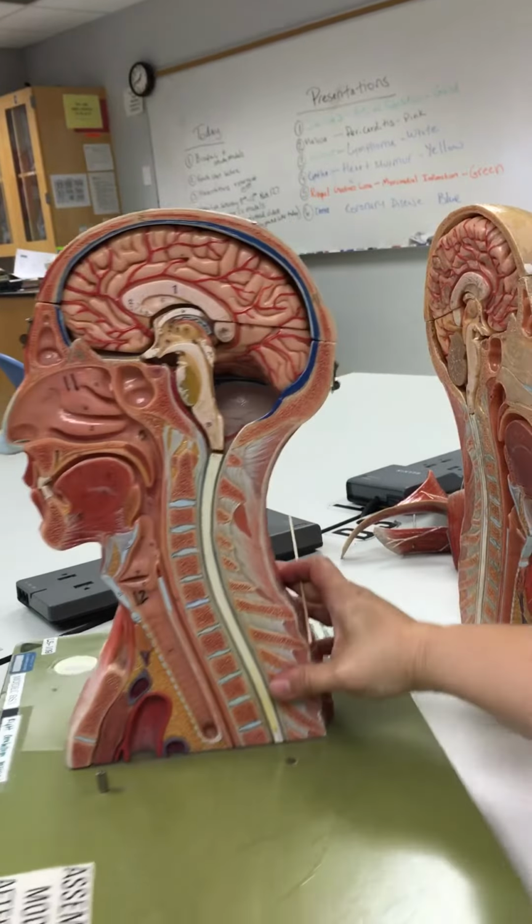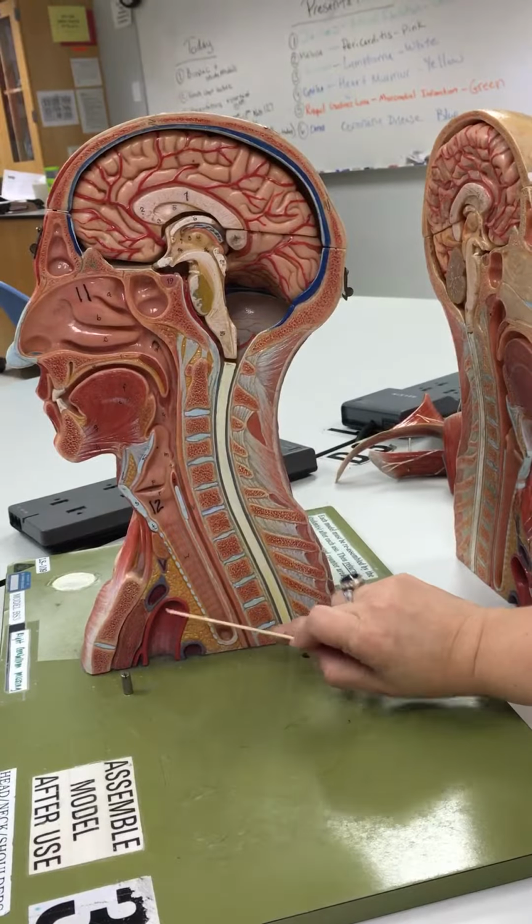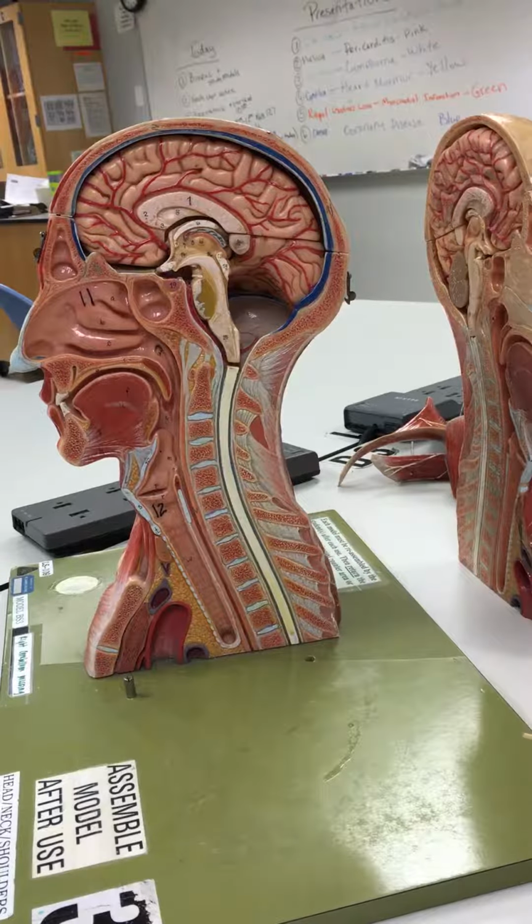And right here you can see a little bit of the aortic arch and the brachiocephalic. And that's it.